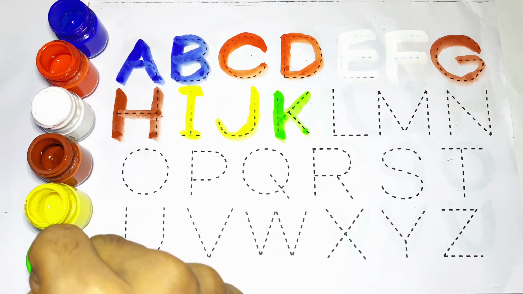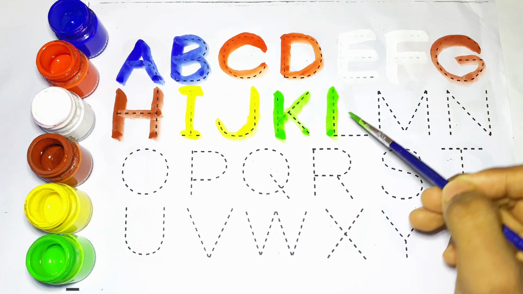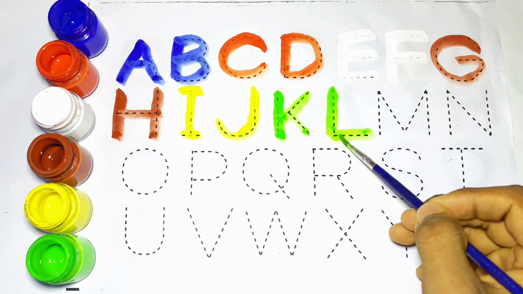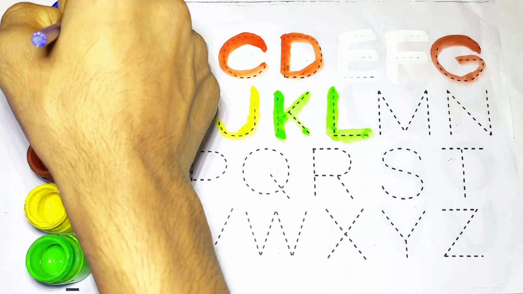Kids, again use green color and draw L. L for lion. Kids, now draw M. M for moon. The alphabets of M. And use blue color.